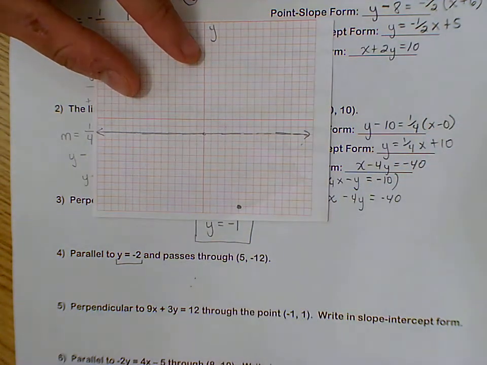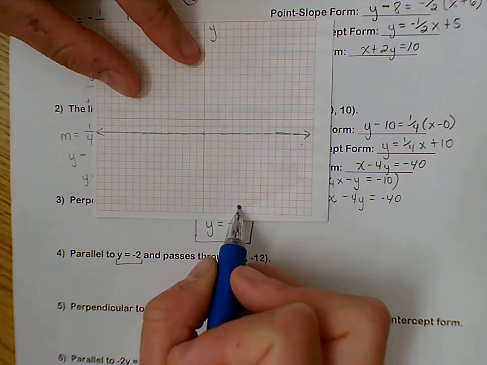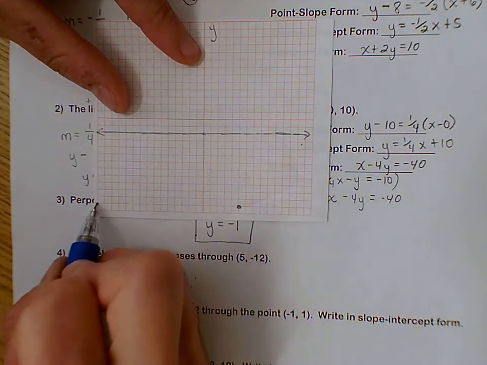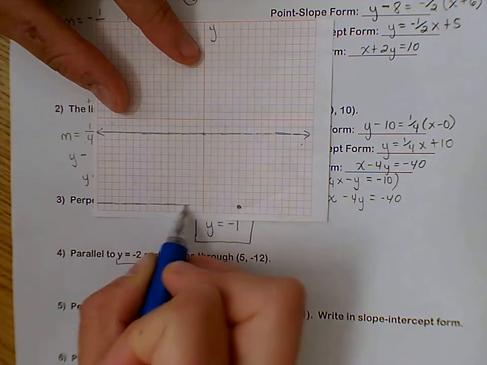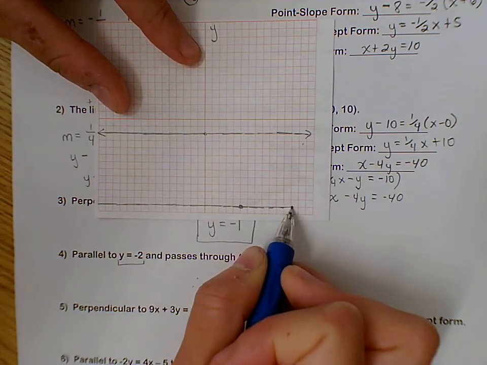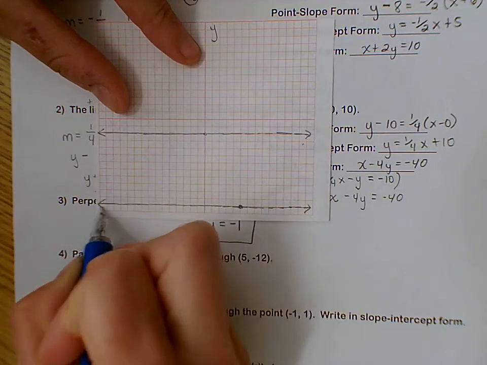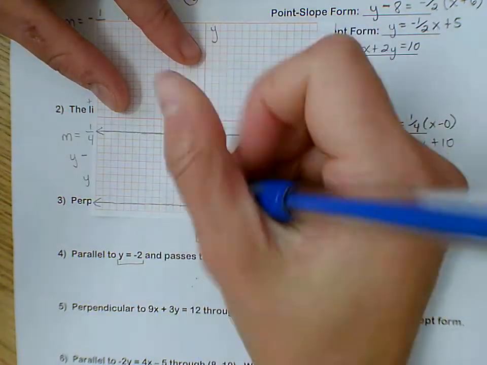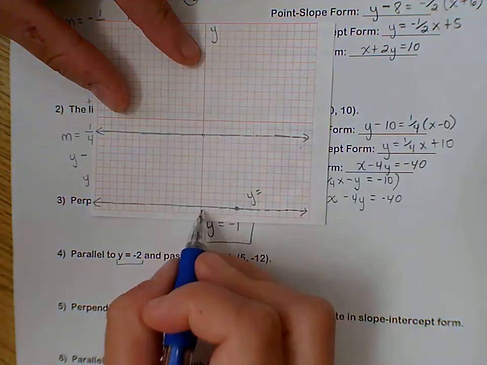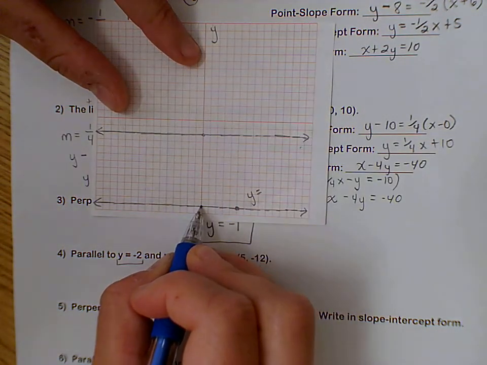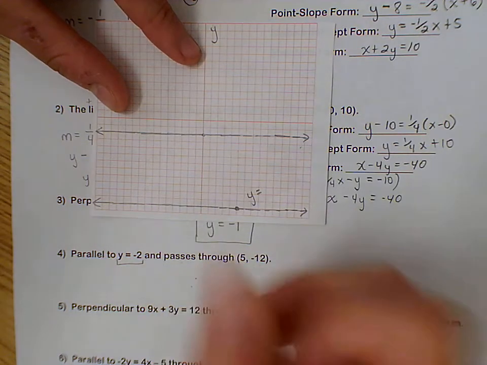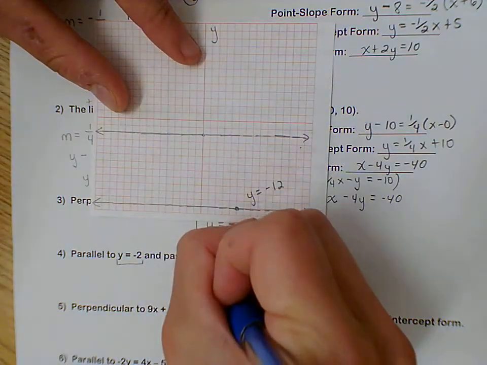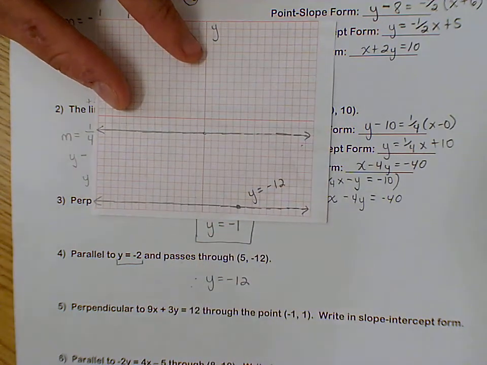And then you're going to think, how can I draw a line that goes through that point but is parallel to that line? Well, parallel means it doesn't touch, or it doesn't intersect, so it'd have to look like this. And then all you have to do is write the equation of that line. So this is a horizontal line, so remember that will be a y equals line, and then you just tell where it crosses the y-axis. So this one would cross at negative 12. So the equation of that line would be y equals negative 12.